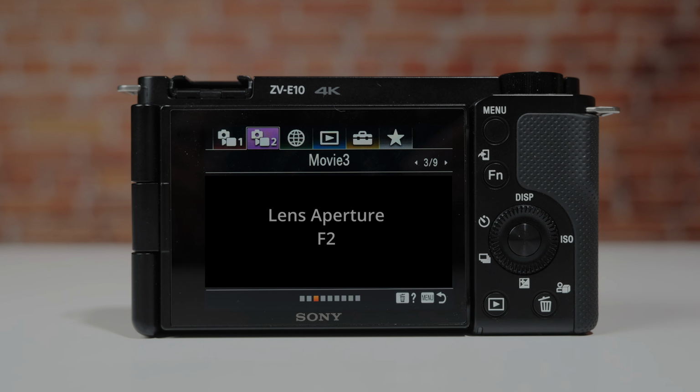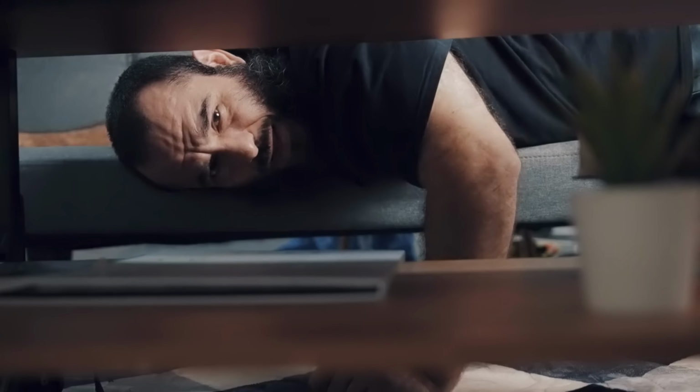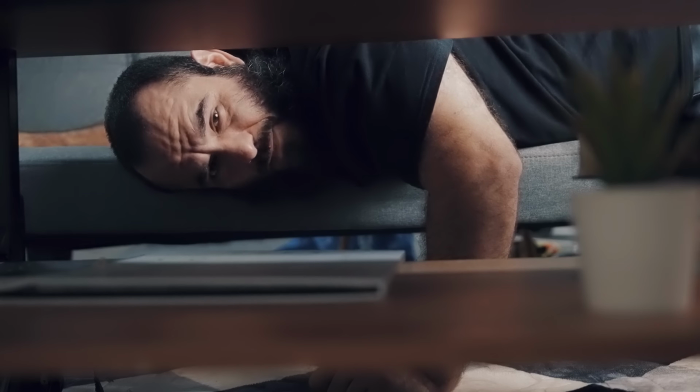And if you start to set it higher than that, at f2 or f3 or f4, the blades on your lens start to close up. They start to get smaller. So the aperture is going to control how much light is coming into your lens and therefore hitting the sensor. So it's going to be part of the equation for you to set your exposure.